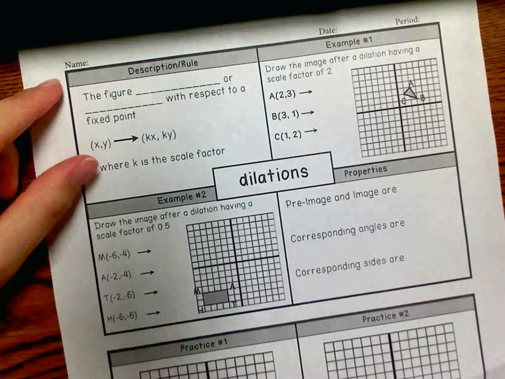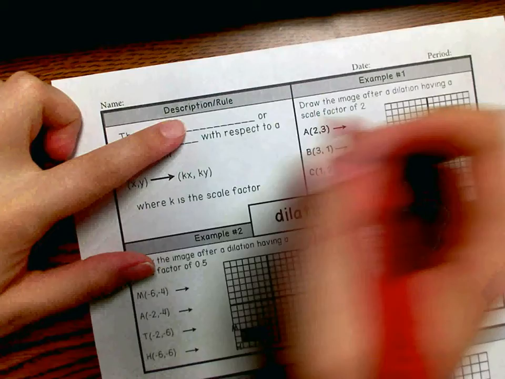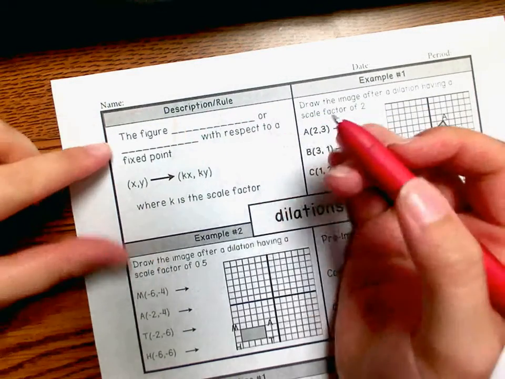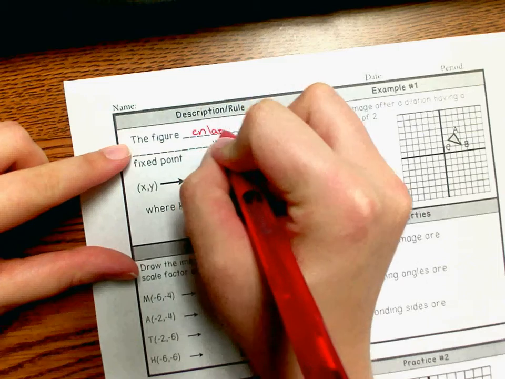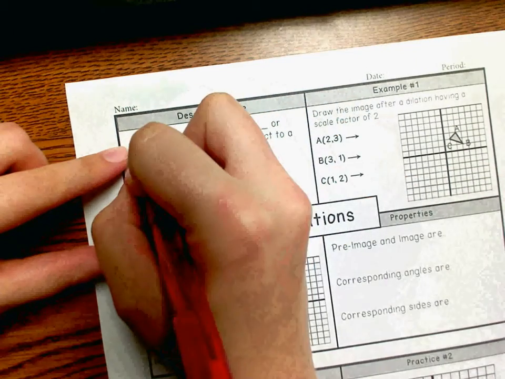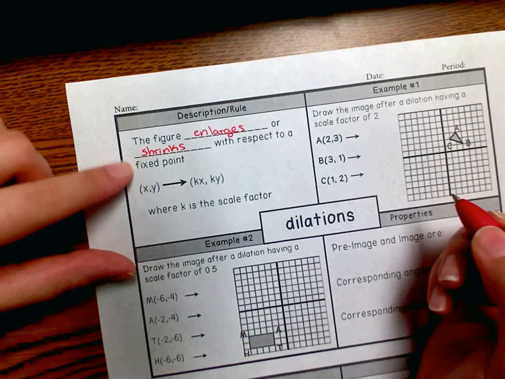So first let's fill out some of these notes. It says, for a description, a rule, or like a definition, that the figure enlarges or shrinks with respect to a fixed point.